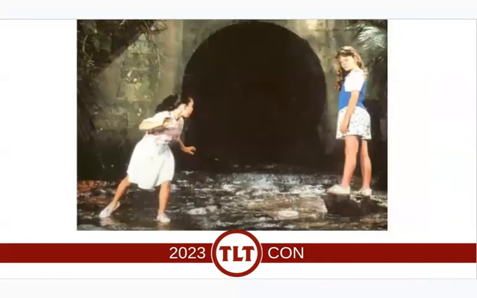So here's a detail which I think will help us see what's going on in the center of that image. And we see a couple of figures here and some water and this dark hole drain sort of thing.